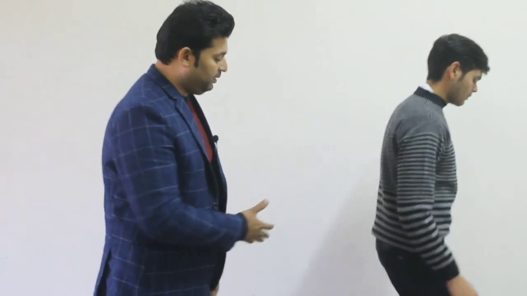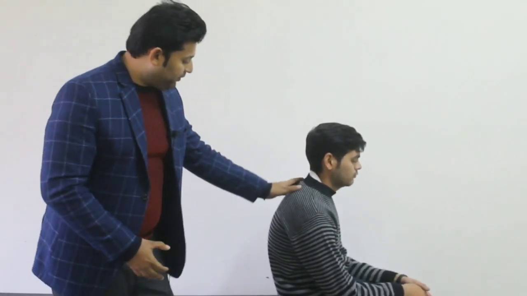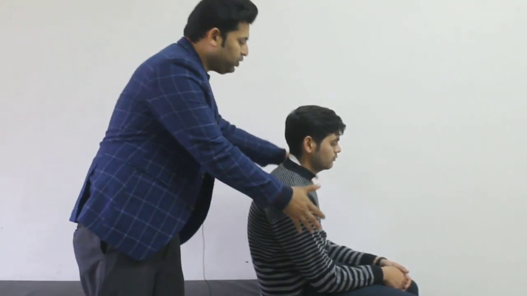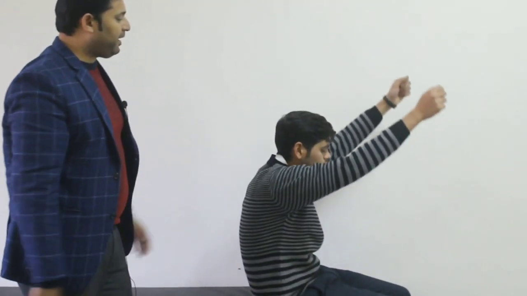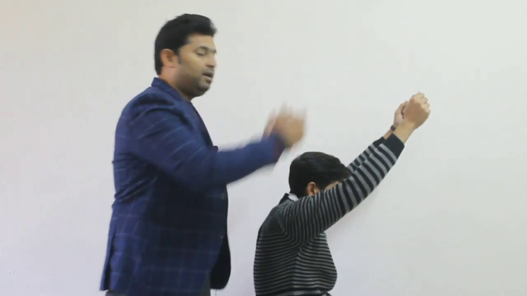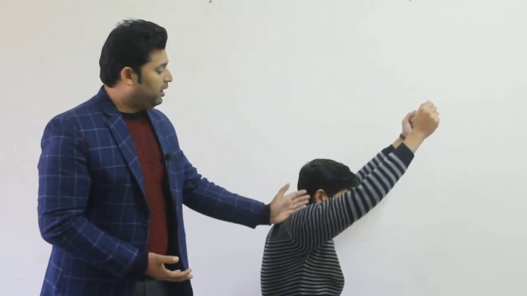Now Vishal, I want you to sit as relaxed as possible, and you can also try this on your own. Very nice. And now without moving your trunk, stay in this posture. Now I want you to move both your shoulders up as far as you can. Very nice. Interestingly, what we see here is that Vishal is not able to complete his shoulder range of motion to 180 degrees. Why is it so?